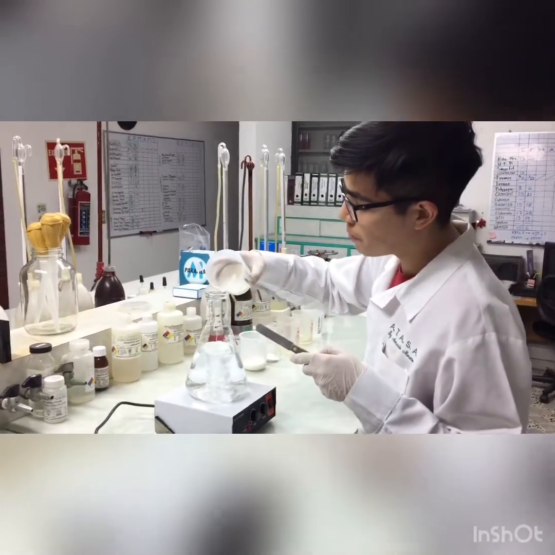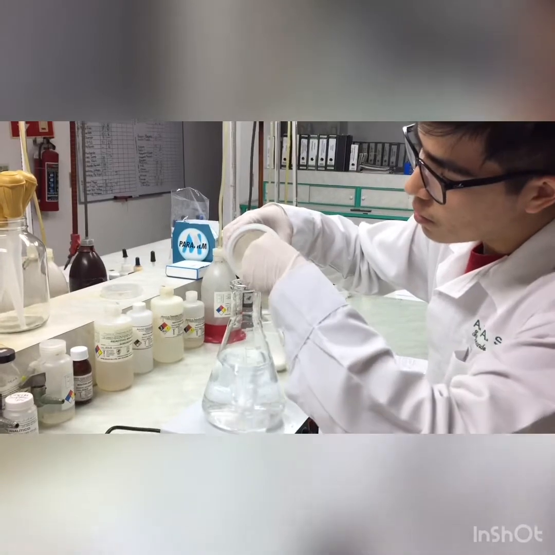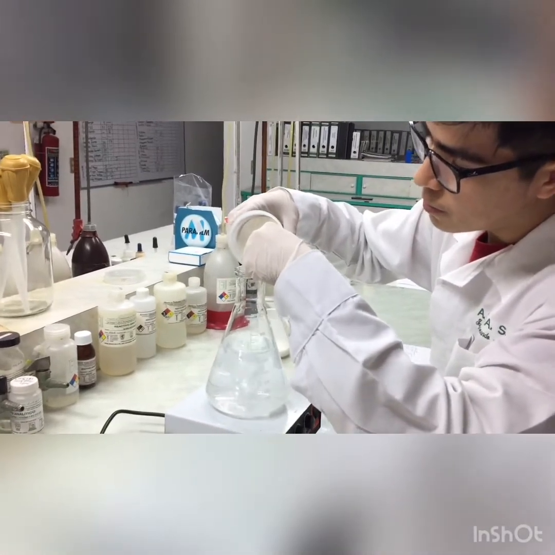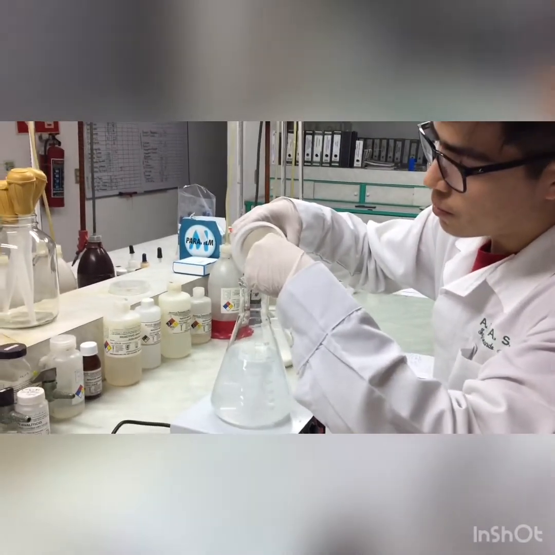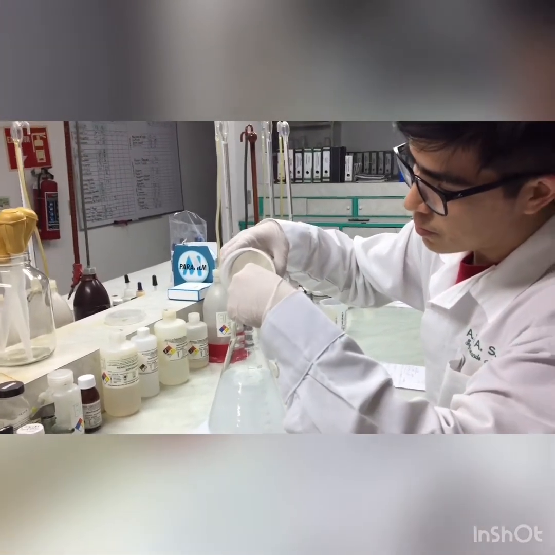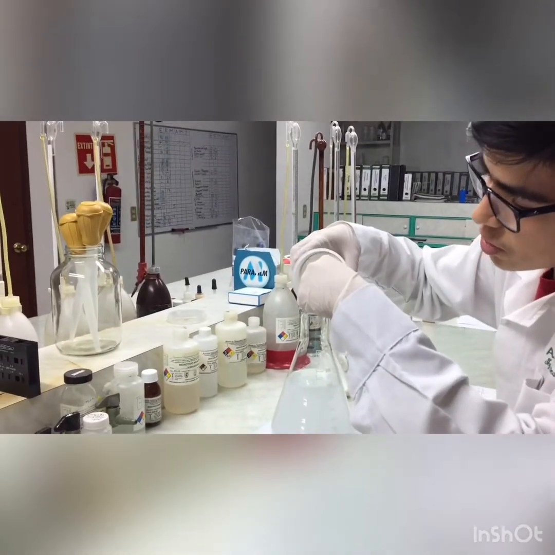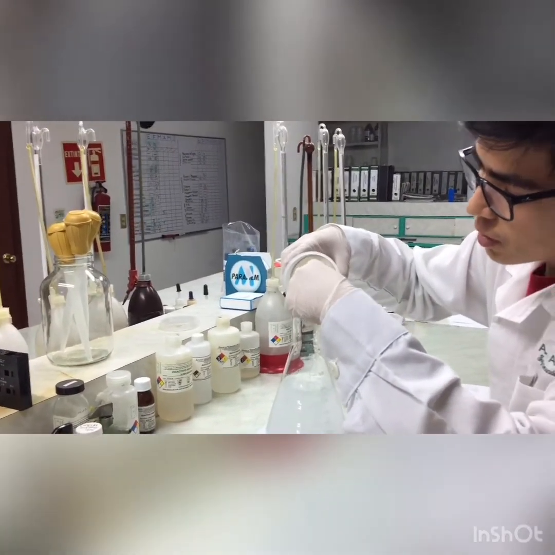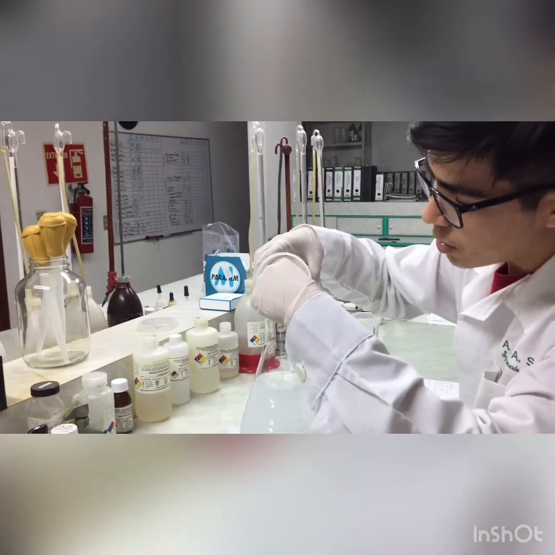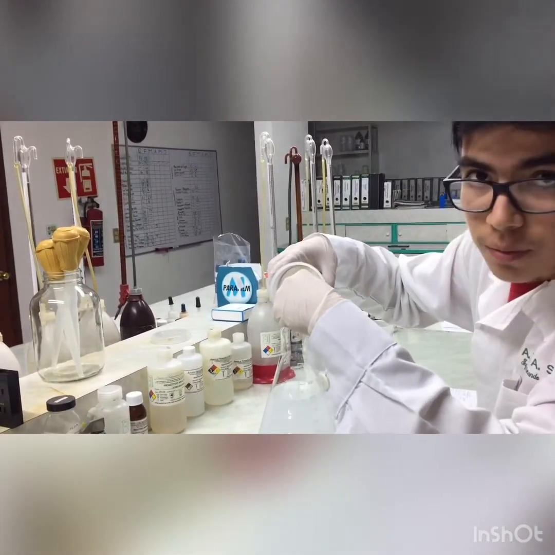It has to be added a bit slowly. As you can see, the solution changes its color to a calm white.